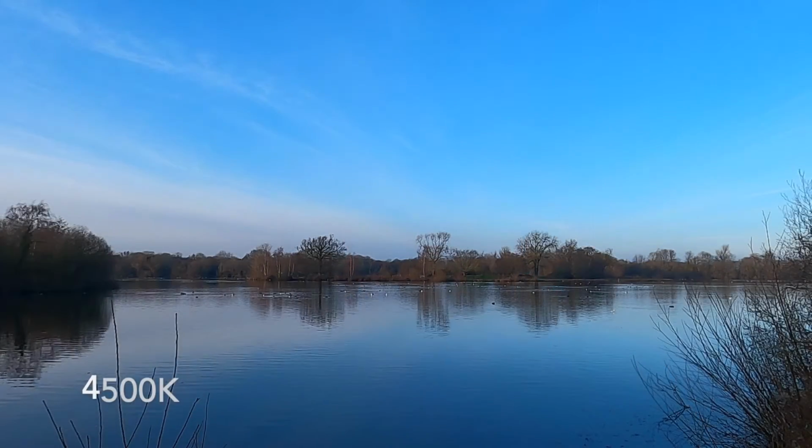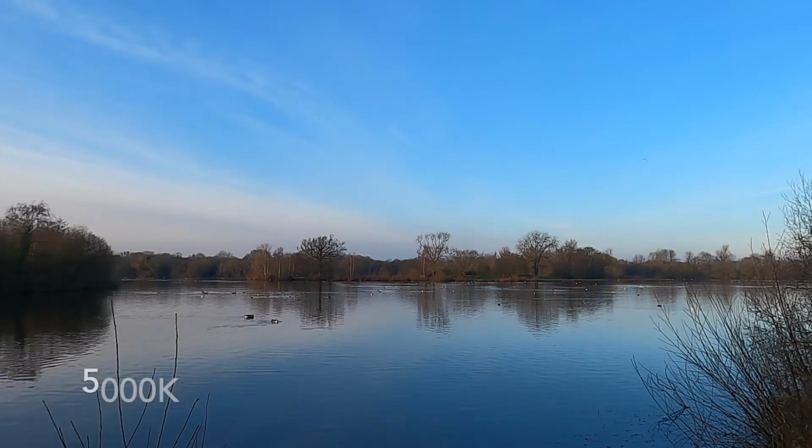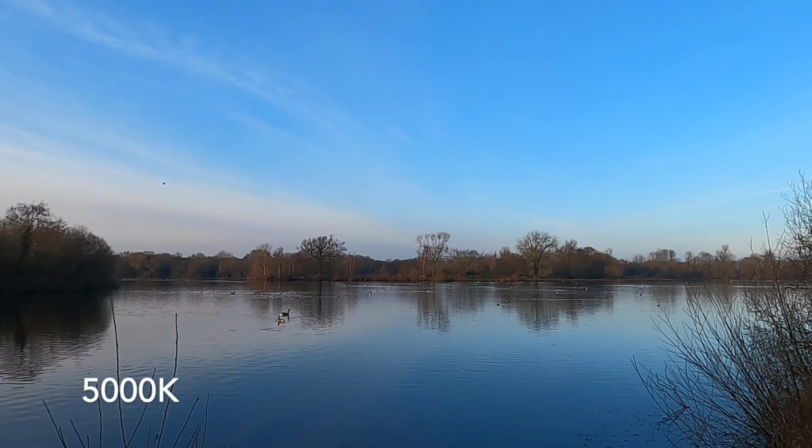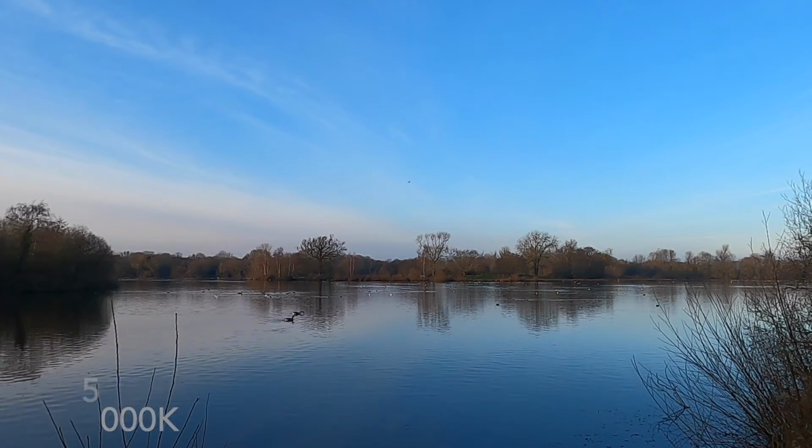Here the colour temperature is set to 4500 Kelvin. You're starting to see the first colour temperature that looks normal. You can see the sky has white streaks in it, and the trees in the background have a golden hue. Here the colour temperature is set to 5000 Kelvin. You can start to see a broader spectrum of colours. It's noteworthy that between 4500 Kelvin and 5000 Kelvin is only 500K, and it doesn't make a huge difference.